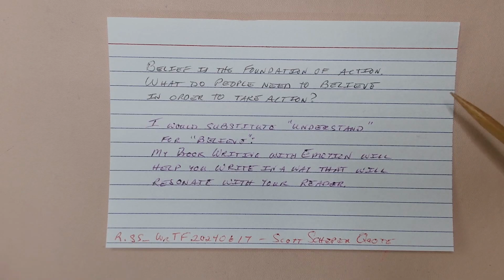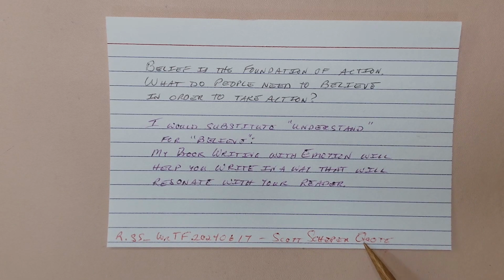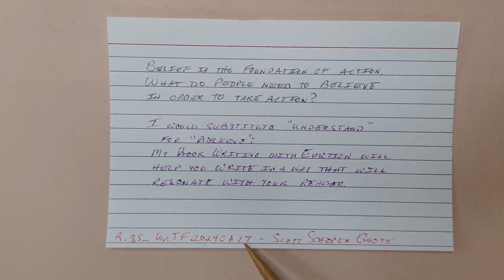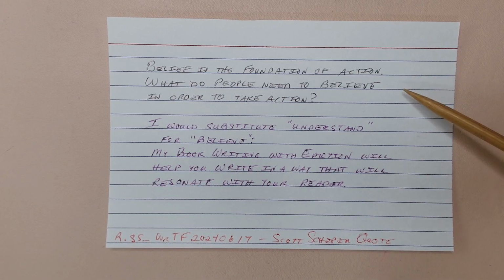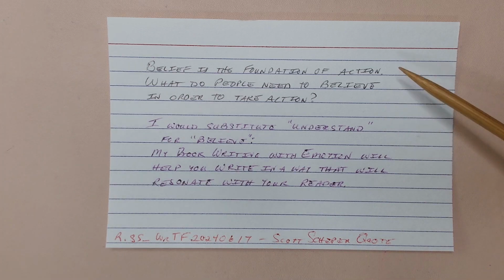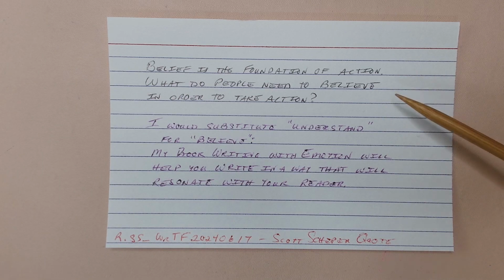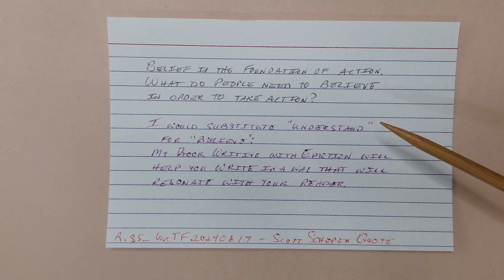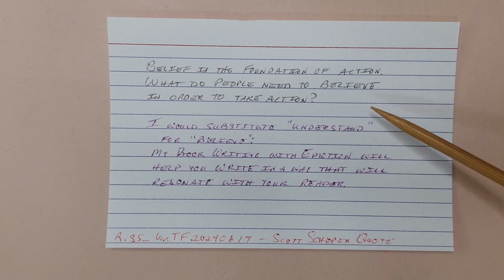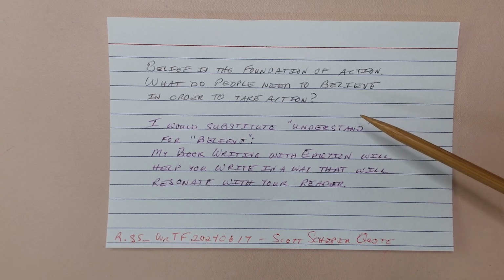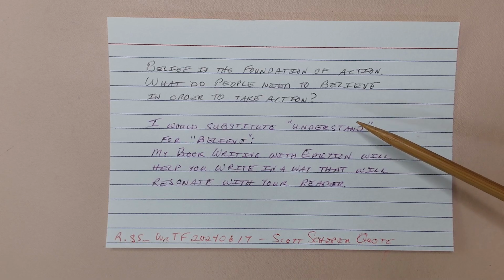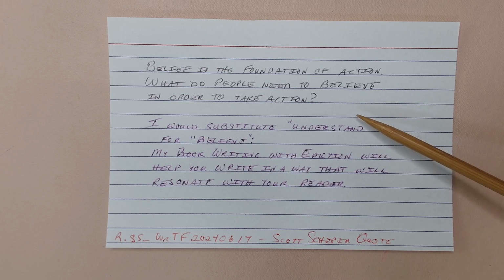Okay, so here is a sample card, and to keep with the Scott Scheper theme, this is a quote from Scott Scheper from one of his Right to Freedom calls, and this one dates back to June of last year. And the point that Scott is making, which is in black here, is he says belief is the foundation of action, and so people need to have a belief before they'll take an action. And so as creators of content, we have to ask ourselves, if we want people to take the action of buying our book, what do they need to believe before they take that action?